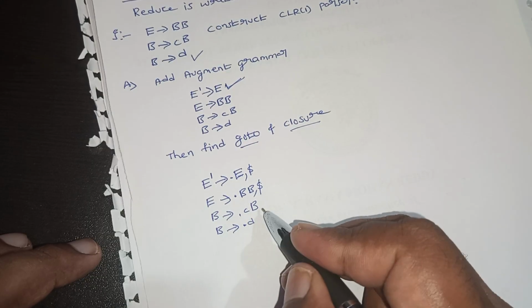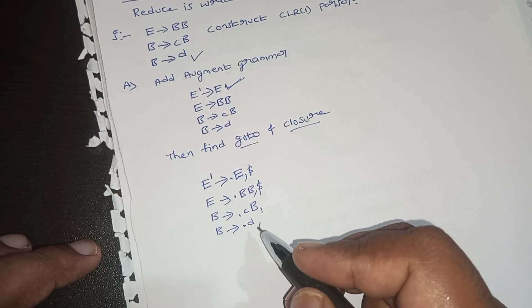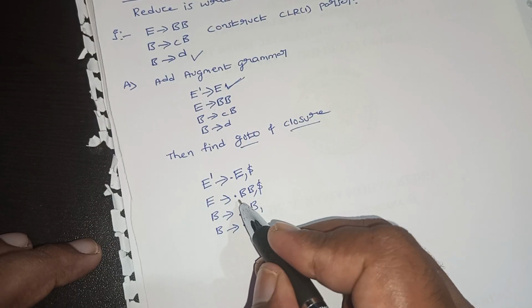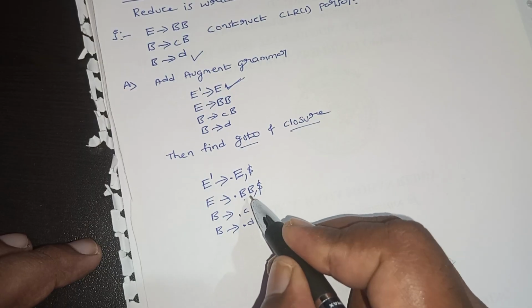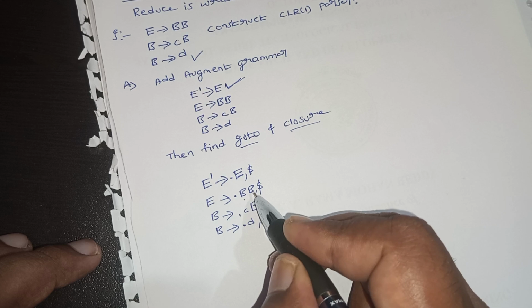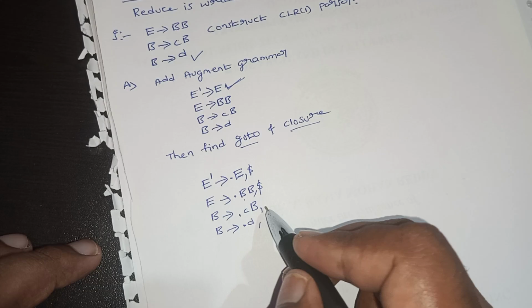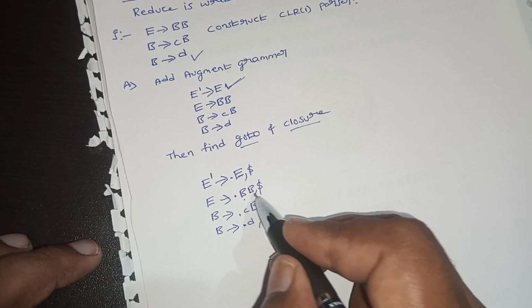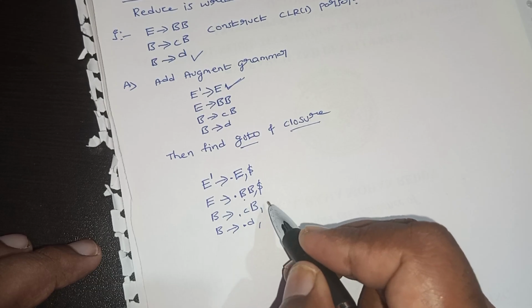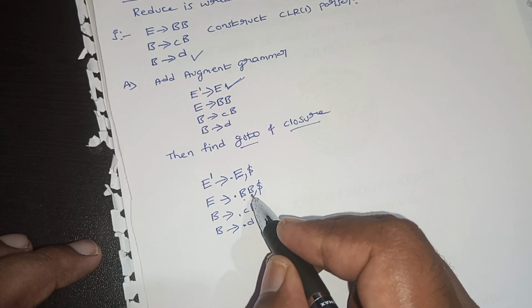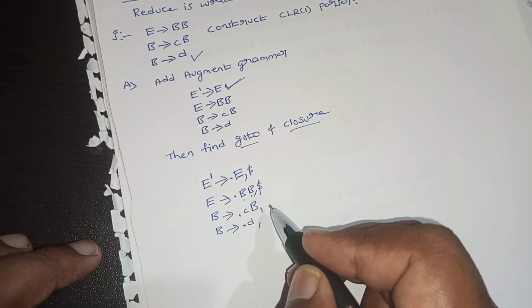Now what are the lookahead symbols I have to add here? After this there is one variable, that is capital B. Now what I have to add here, the first of B, I have to add as lookahead symbols here.